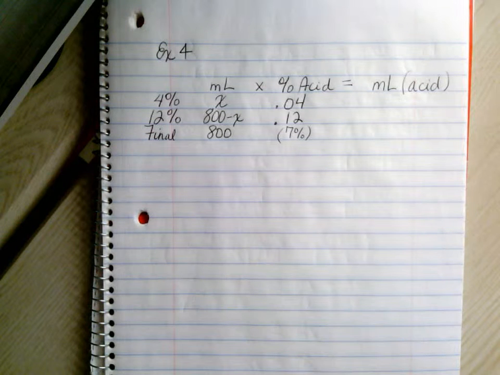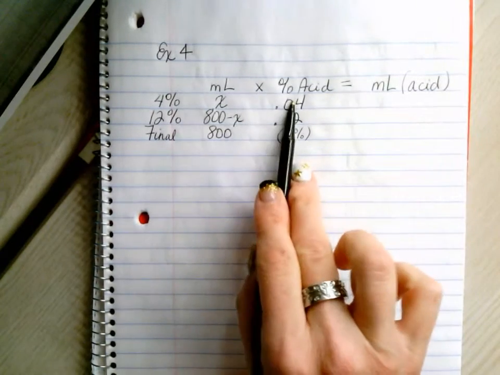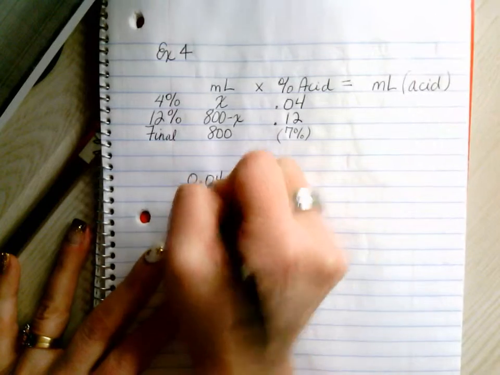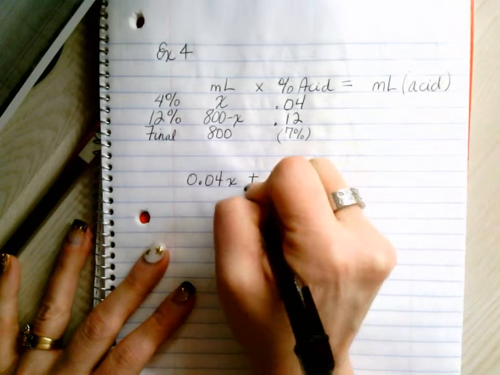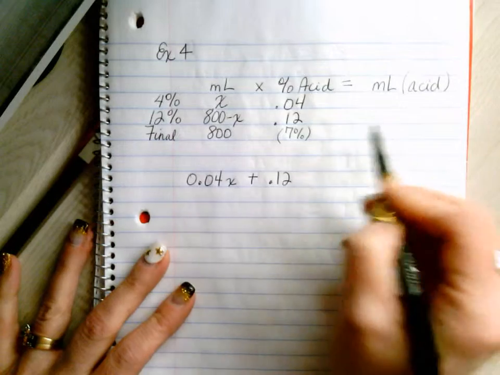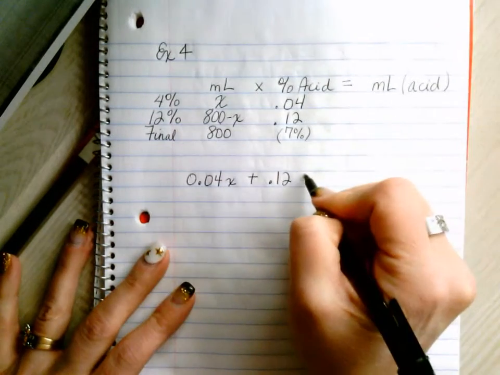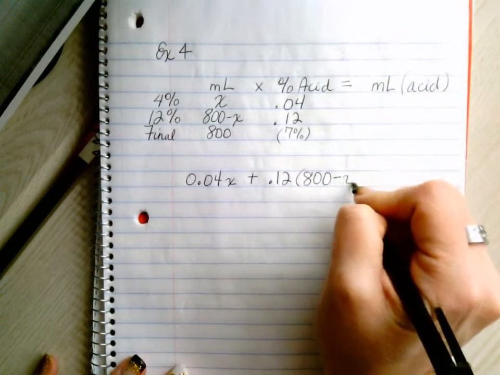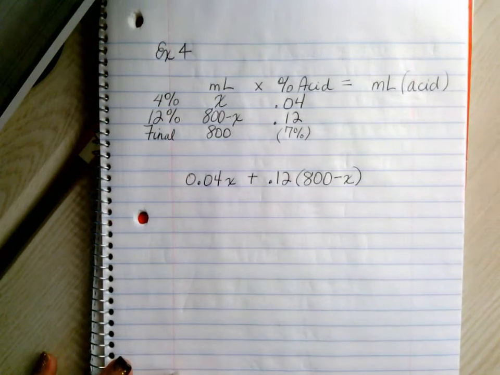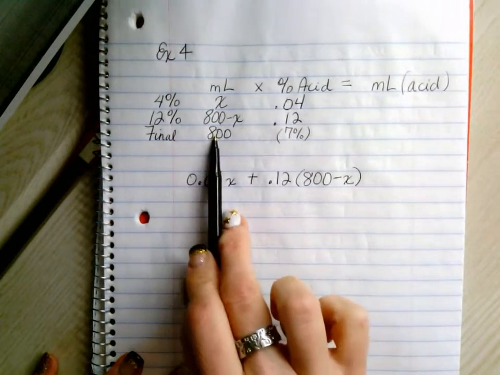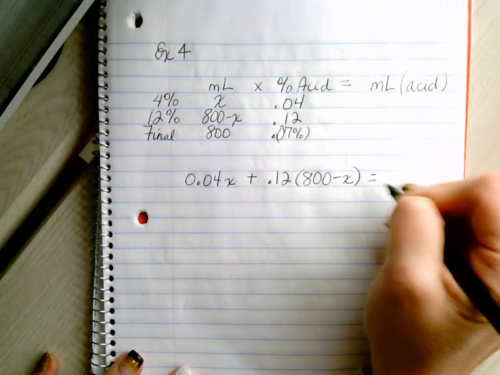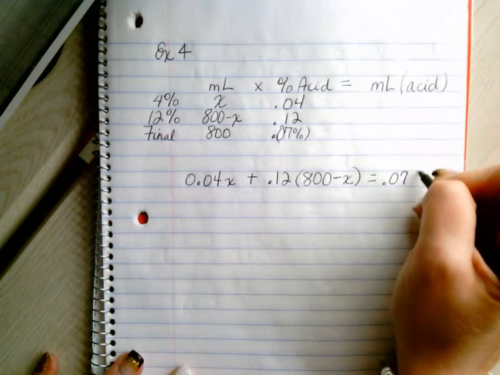All right? So this times this, so 0.04X added to this times this has to equal 7% of that, right?